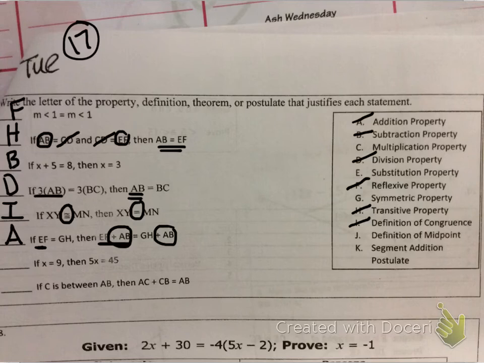The next one, if x is 9, then 5x equals 45. So the original equation looks pretty simple, but then suddenly there's a 5 attached to the x. So on the left side, x is alone, and now suddenly there's a 5 attached to it. That would be by multiplying by 5, so multiplication property.